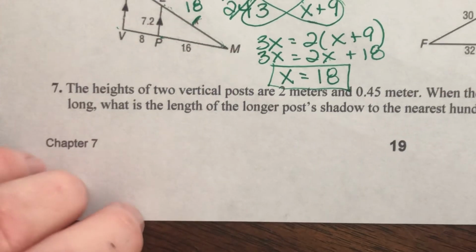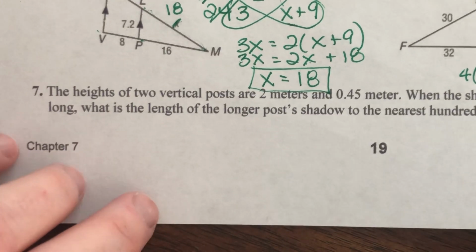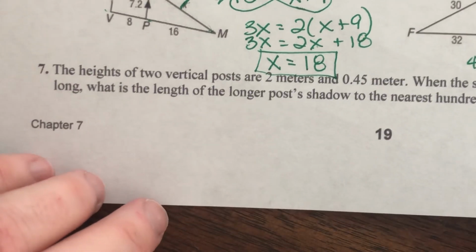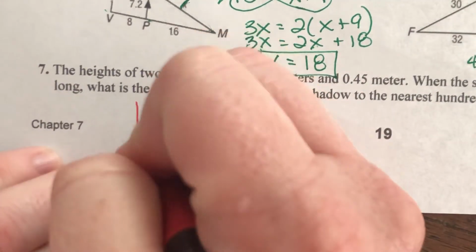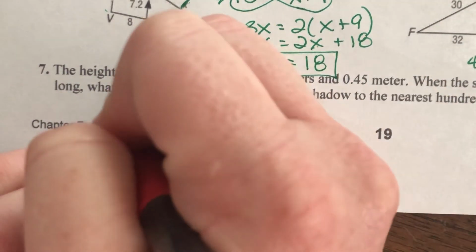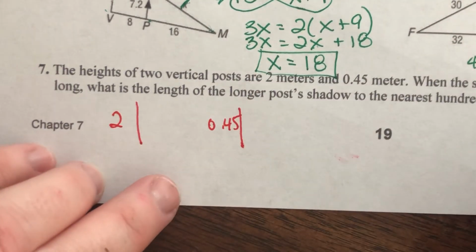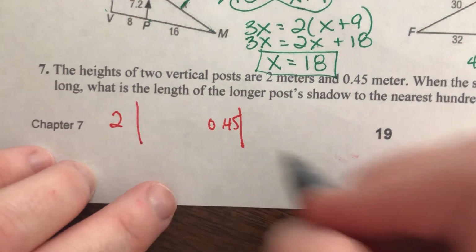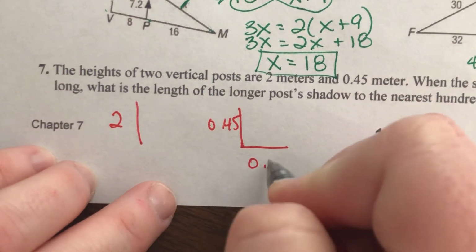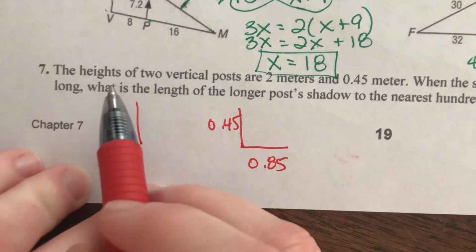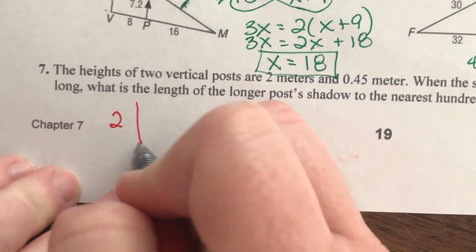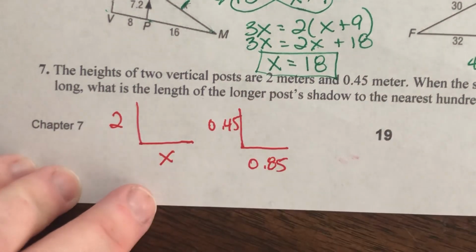Okay, and then lastly, we have number 7. It's kind of like the flagpole one. The heights of 2 vertical posts are 2 meters and 0.45 meter. So here's a vertical post, here's a vertical post. This is 2, this is 0.45. The shadow, when the shorter post casts a shadow that's 0.85 meters, what's the length of the longer post's shadow to the nearest hundredth? So that's what we don't know.